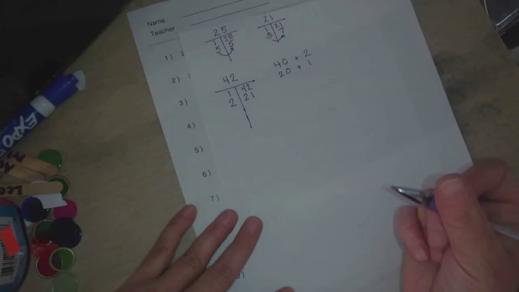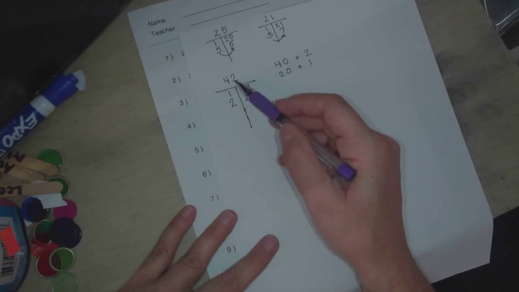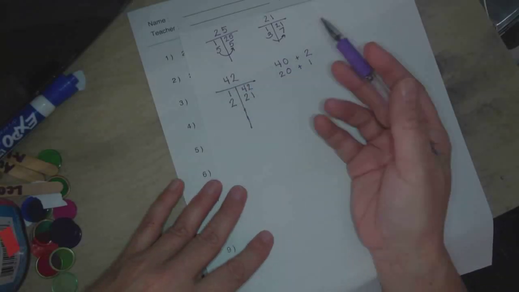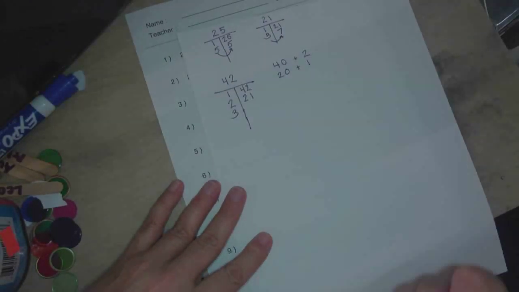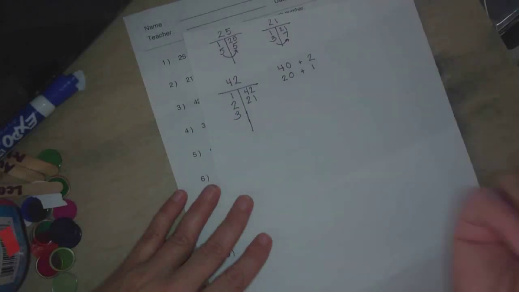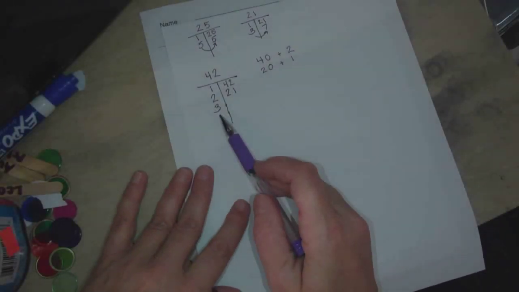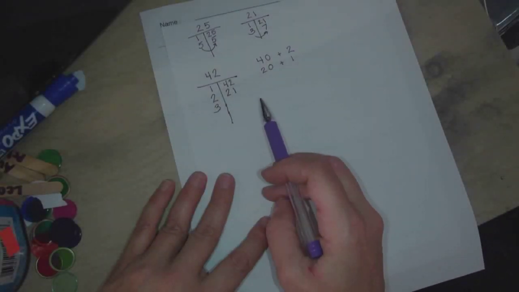How about 3? Does 3 go into 42? Well, 4 plus 2 is 6. 3 does go into 6, so therefore 3 does go into 42. How many times? Well, again, 42 is a big number. It's not going to be on your multiplication chart in the 3's row. So let's break it apart.